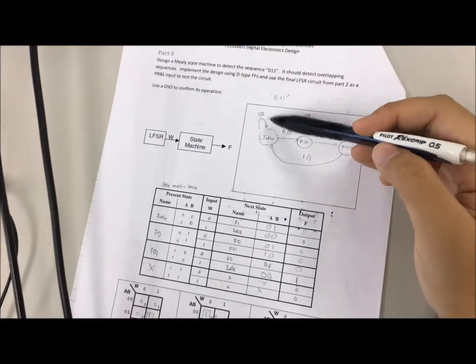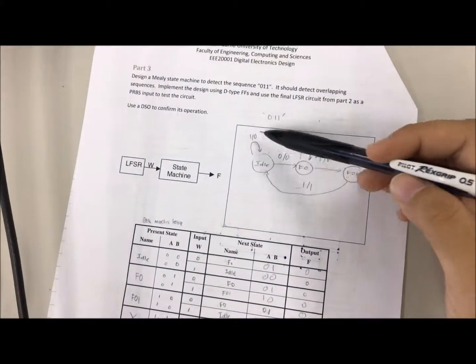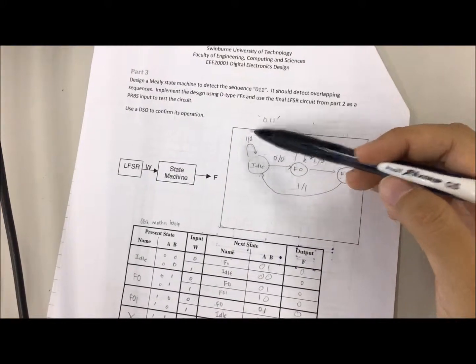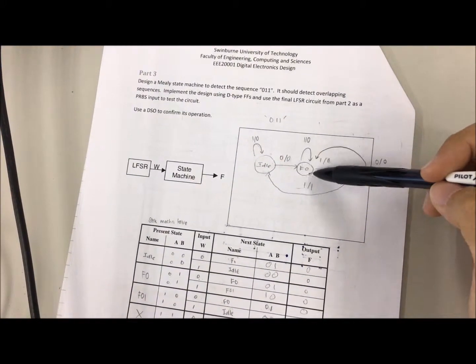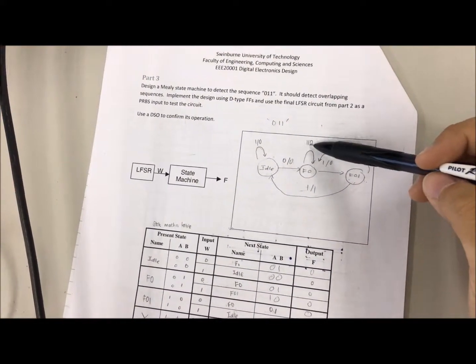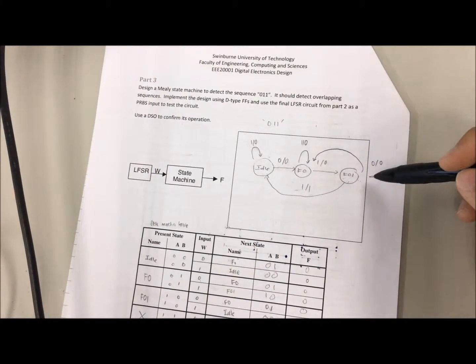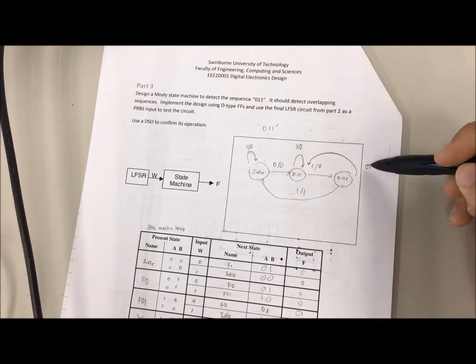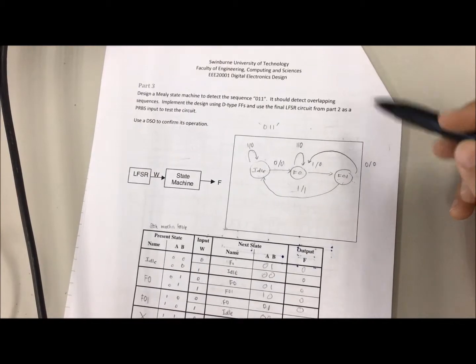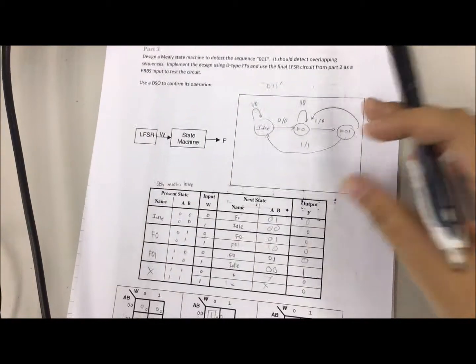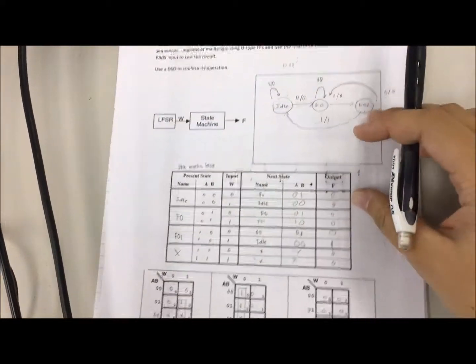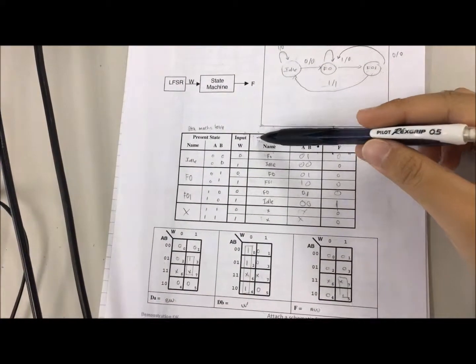This here represents that if it's the state idle and the input is 1, there will still be no output. If it's the F0 state and the input is 1, there will be no output. And if it's F01 and the input is 0, there will still be no output and you'll go back to F0. From this state diagram, we come up with this state machine table.